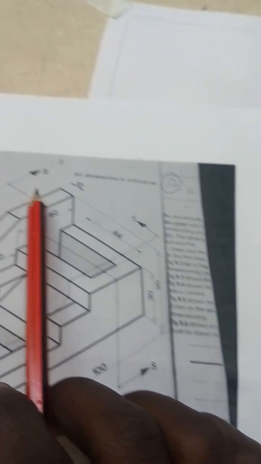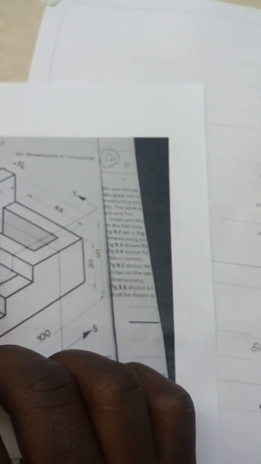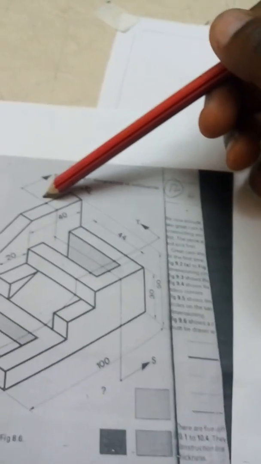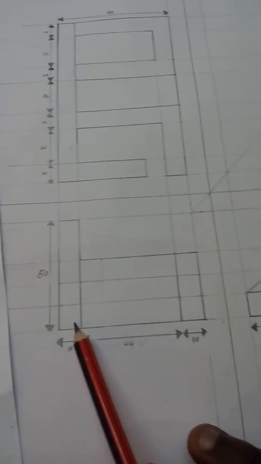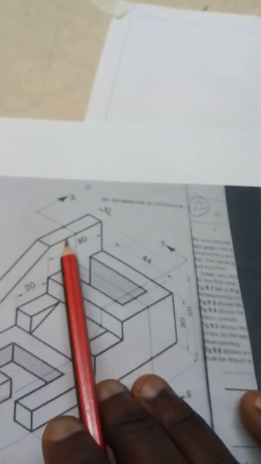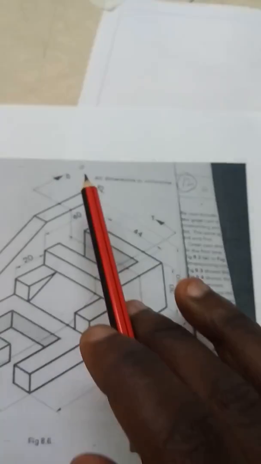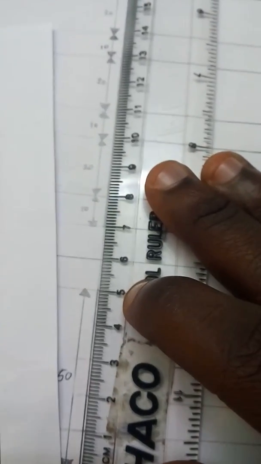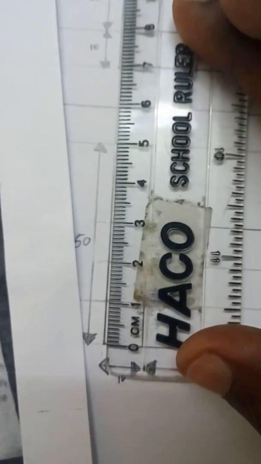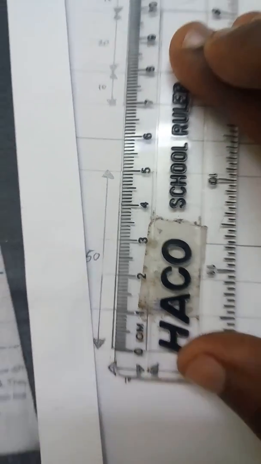Remember, we are told the first elevation and end elevation have been given sections. So we draw from S to S. We take this portion and draw it here. So we'll have this end, and we have 50 from top to bottom. On the paper, we measure from here to here, we take 50 millimeters, which I guess mine are. They should be 50, like they are.